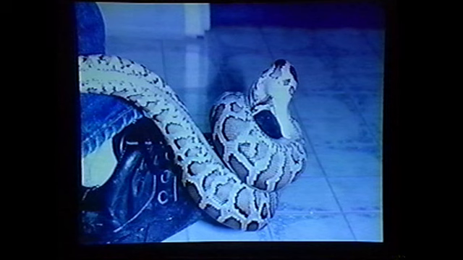Another common cause is this form of trauma, in which this snake is being allowed to chew on the shoe of an employee at the veterinary clinic, when in fact this is causing a great deal of damage to this snake's mouth.